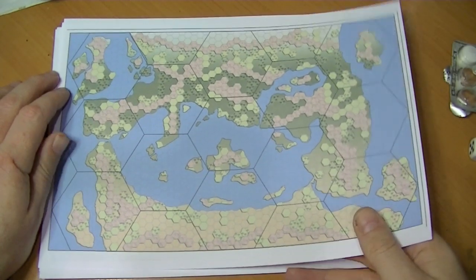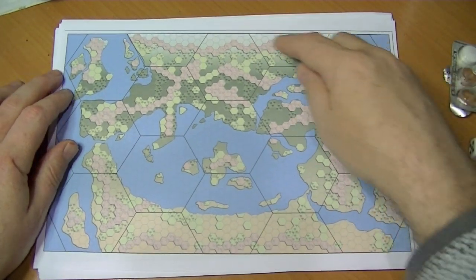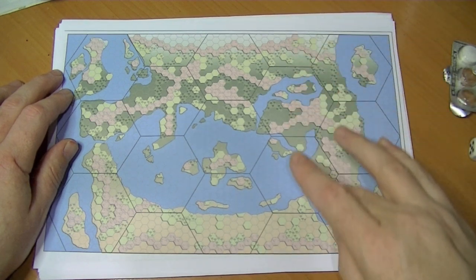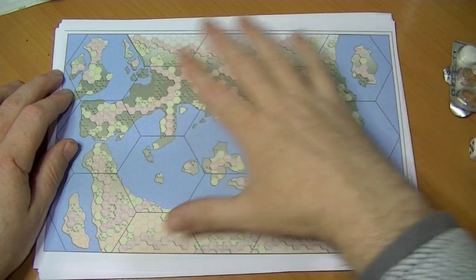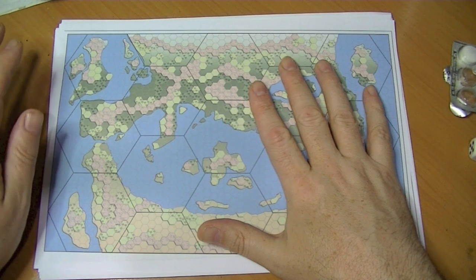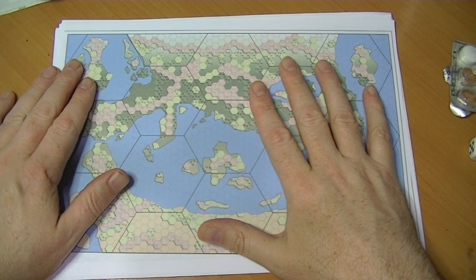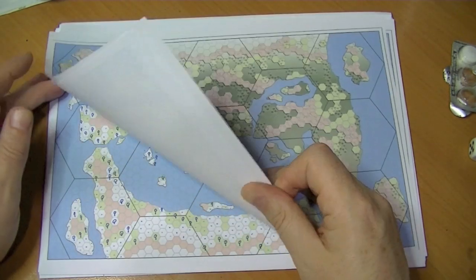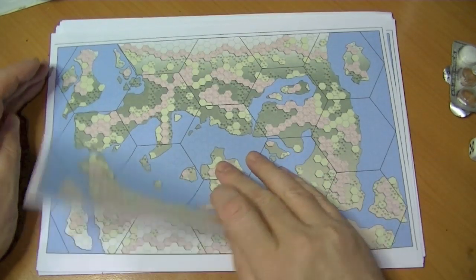So now we have a climate map, as it were. So we go from the cold north to the hot deserts and the green swathe of stuff. It just gives you a better idea. So this map is mainly just for me to know what bits of terrain. I'll flick back to this one because it's easier to see.